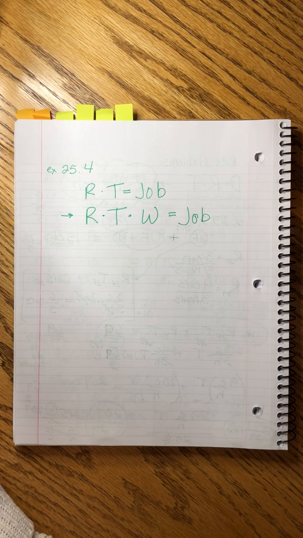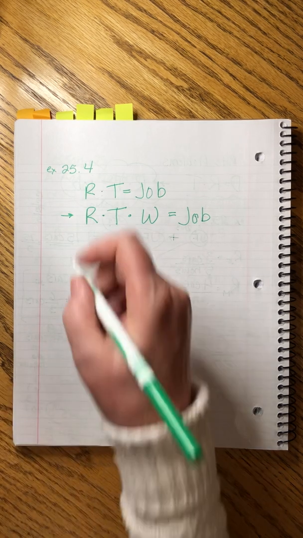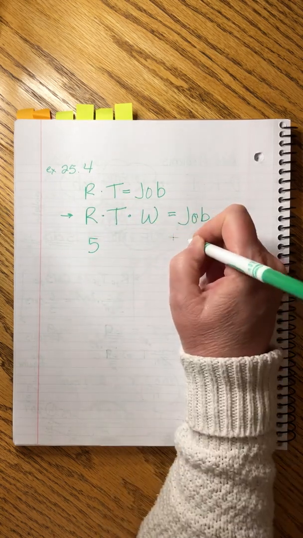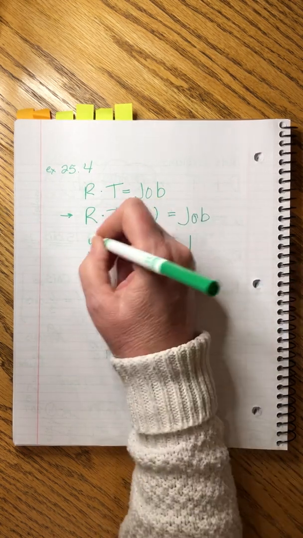So if 5 workers, we want to find the rate of these workers, okay? So we know that we've got 5 workers can do one job. Oh wait, I'm sorry.